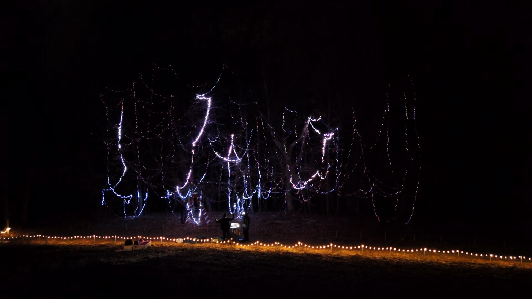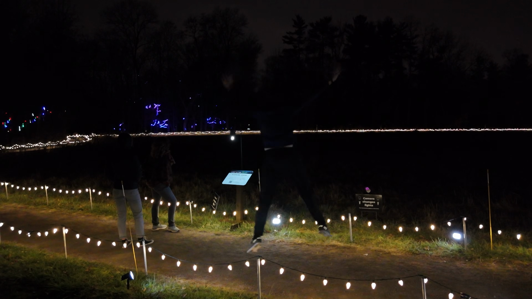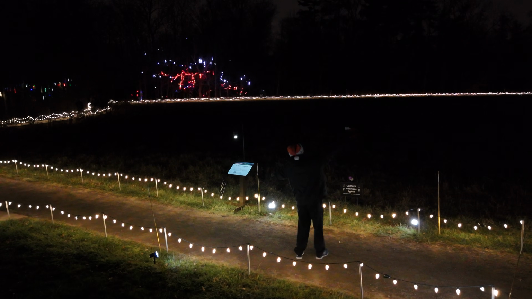Our new creation was going to be called the Glow and Grow. We wanted to take these programmable string lights, hang them up in the trees, and then map them so that they would play animations across the tree line. We also wanted to make it interactive, so that across the field you can move in front of a camera and you would see your silhouette on the tree line as you moved.